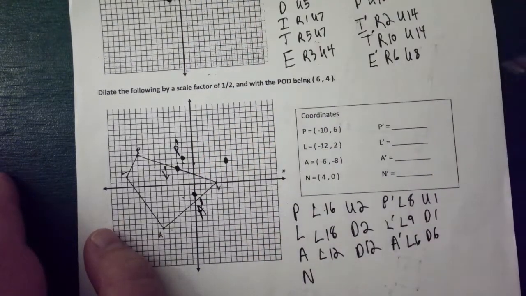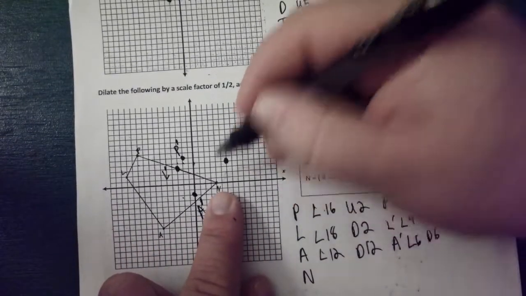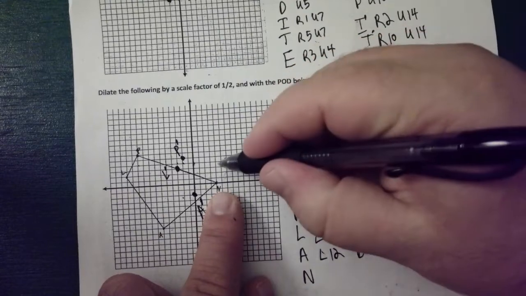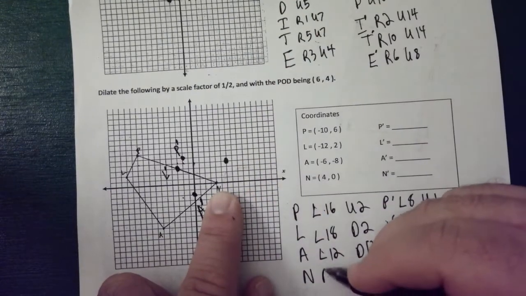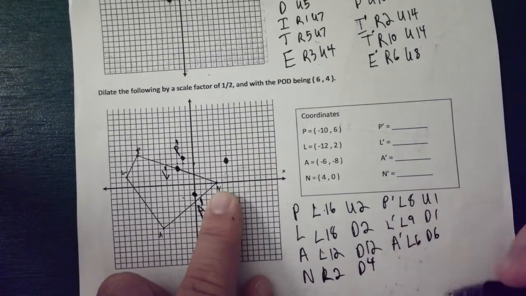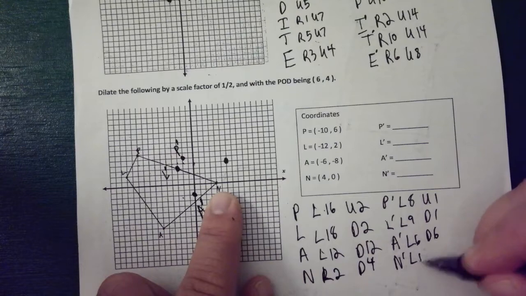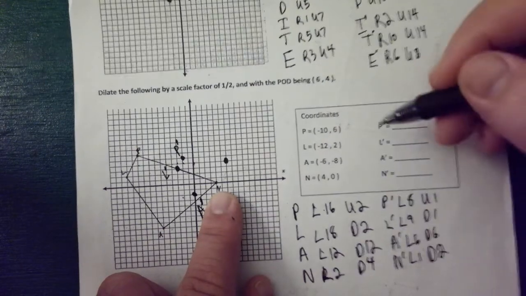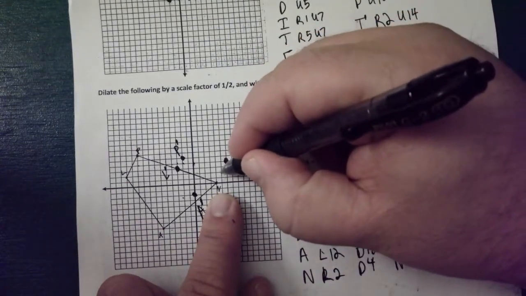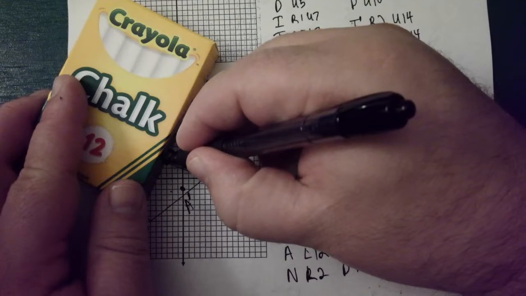And then to get to N, we're going to go to the right 2 and down 4. And so I cut both of those in half. So for N prime, I'm going to go to the right 1 and down 2. So right 1, down 2, there's where N prime is going to go. So when I connect my dots, hopefully this will look somewhat similar to the first one. Man, I hope so.